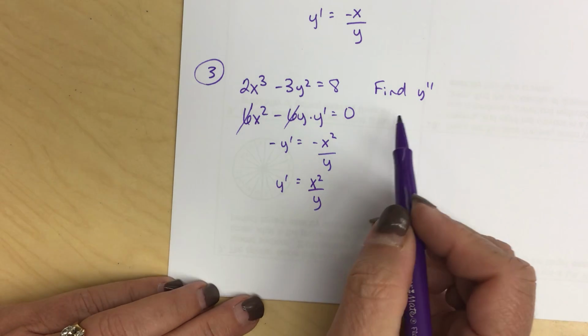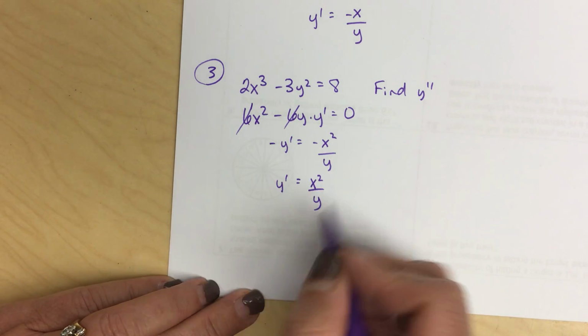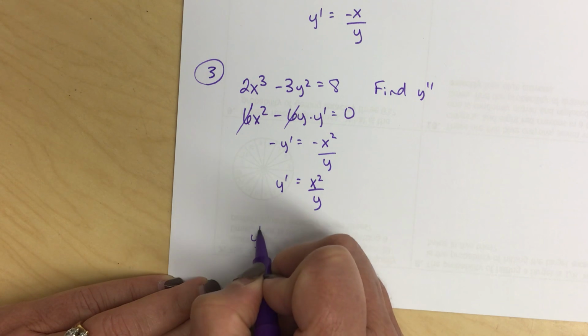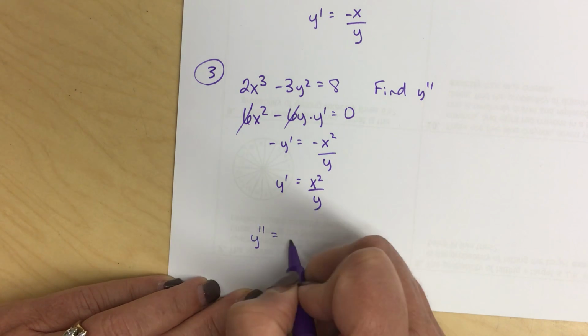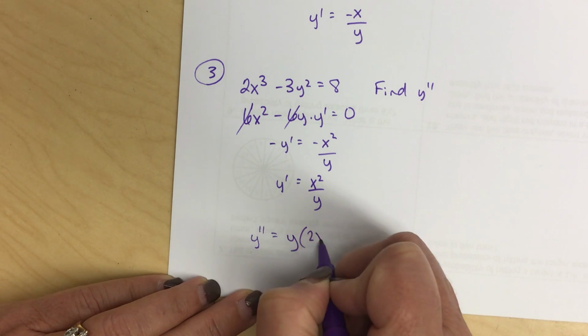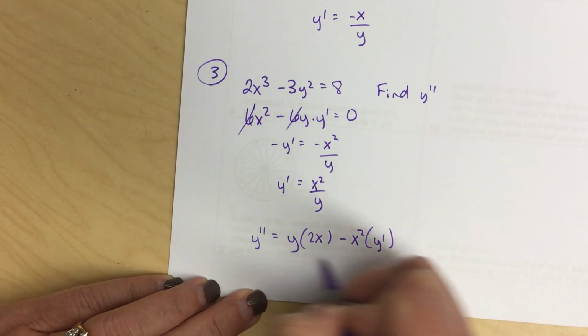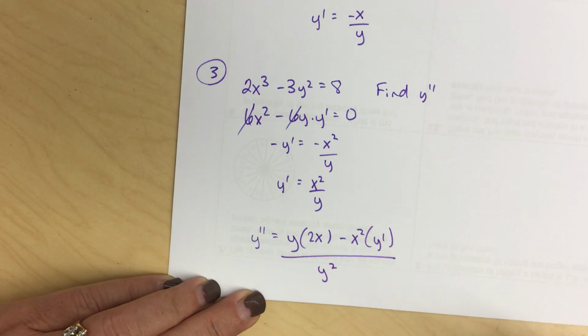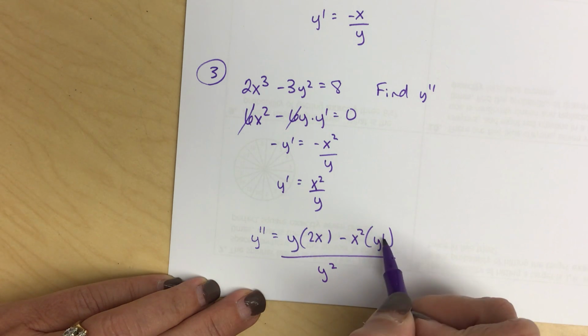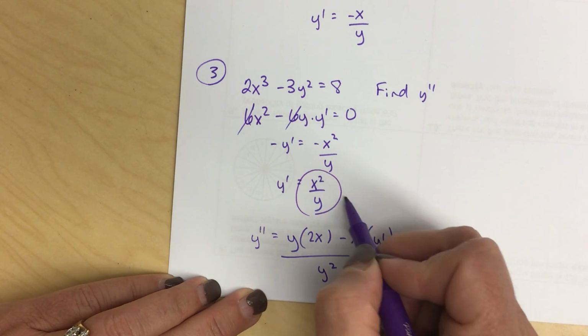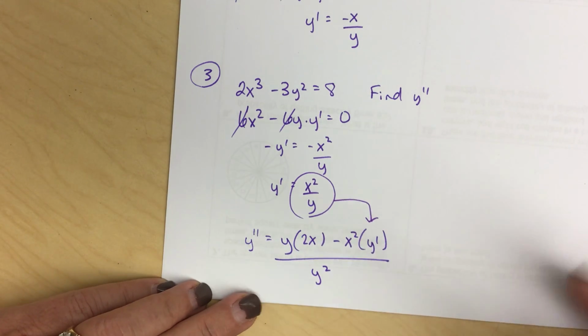So now the second derivative is the derivative of the first, so now we have to use quotient rule. So the second derivative is bottom times the derivative of the top minus the top times the derivative of the bottom, all over the bottom squared. Well, y prime is what we just found, so we're going to substitute that in.